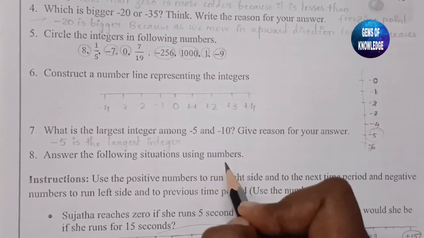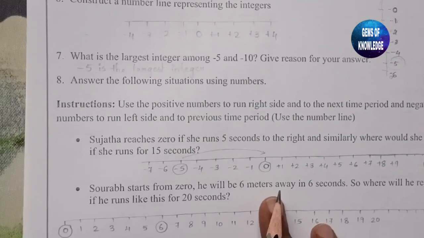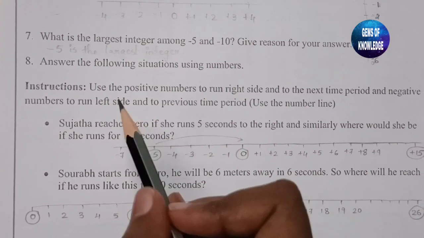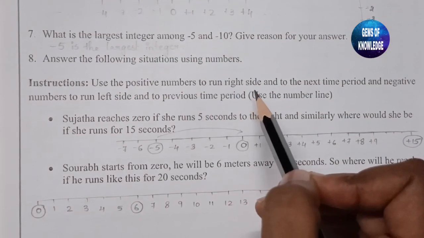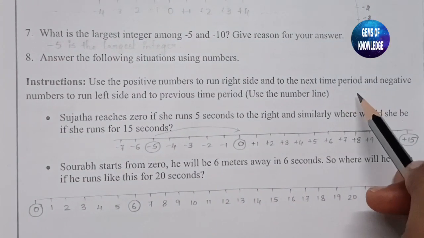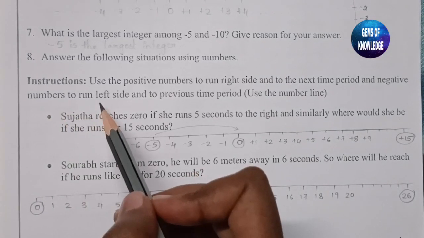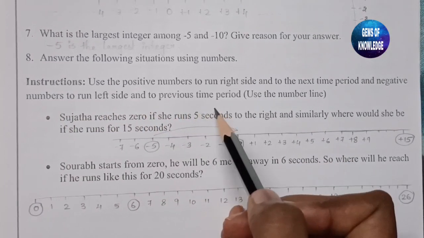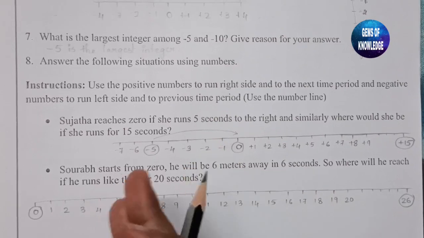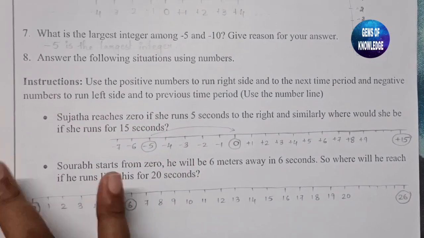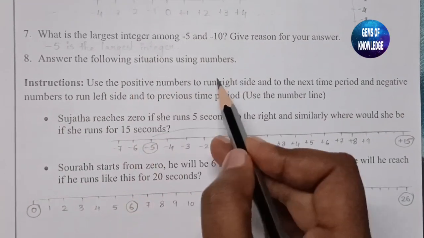Answer the following situation using numbers. Now they have given one instruction. You can see: use the positive numbers to run to the right side and to the next time period, and negative numbers to run to the left side and to the previous time period. If they have given the time period, for the previous one we have to use the left side numbers, and for positive numbers we have to use the right side.